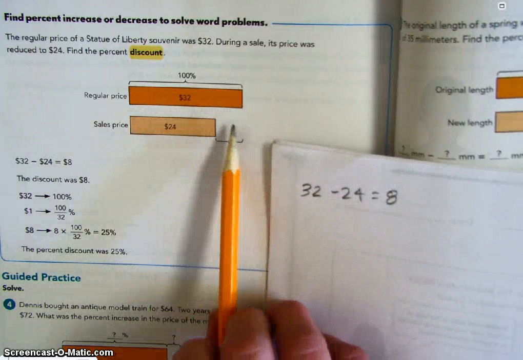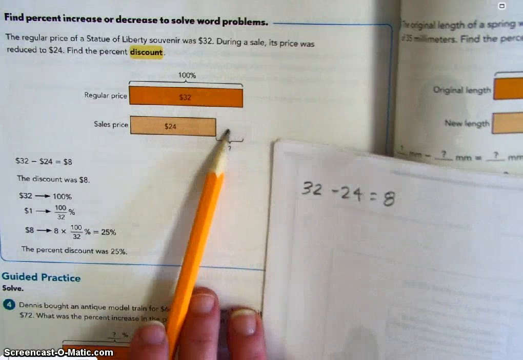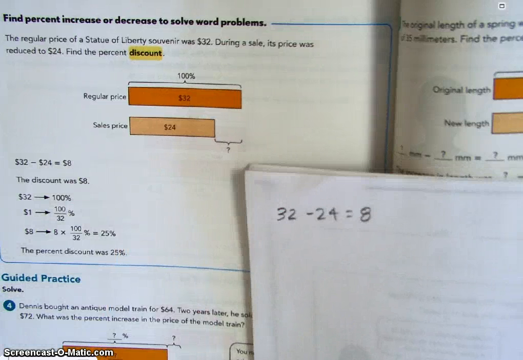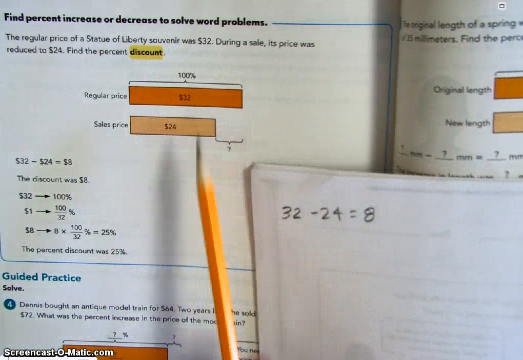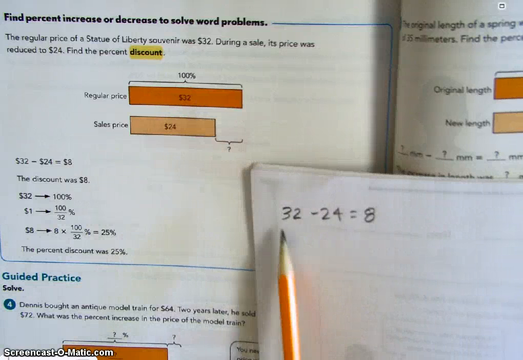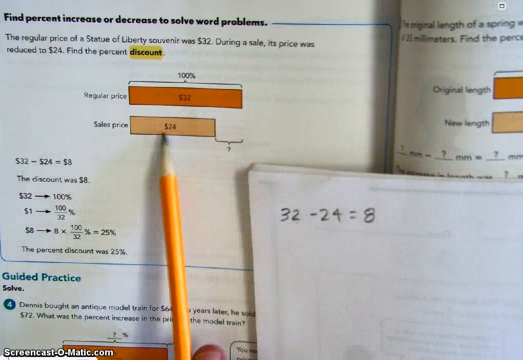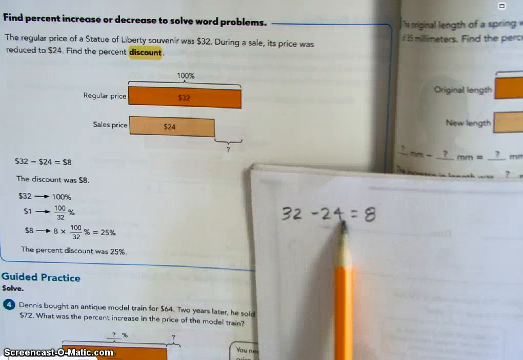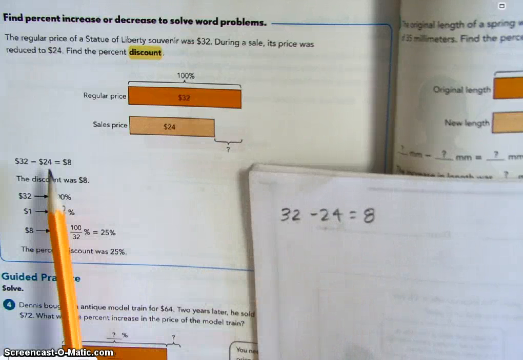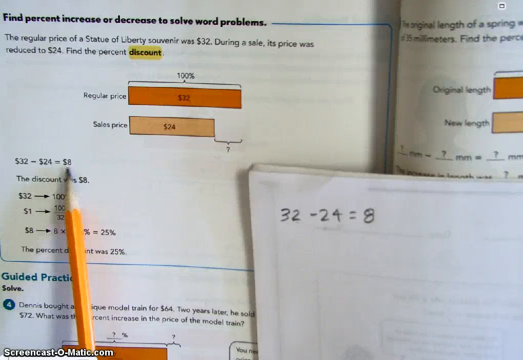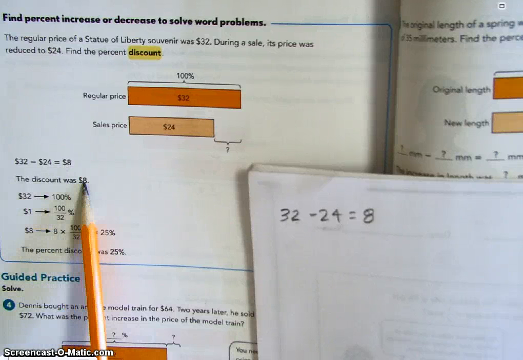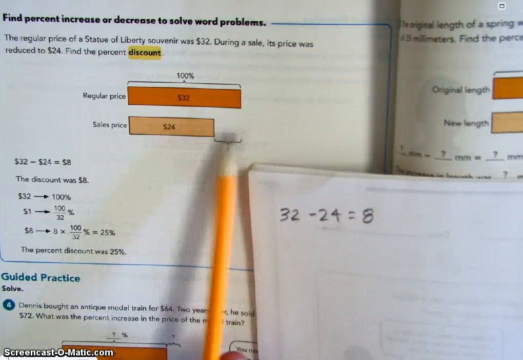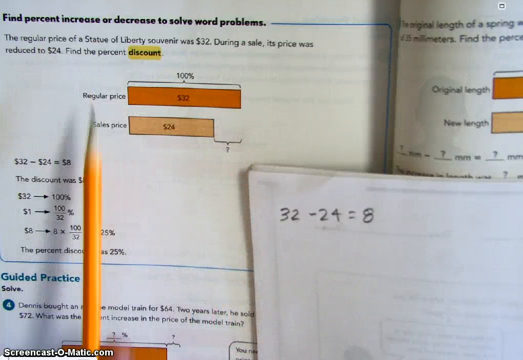So essentially, what I want to do is figure out, well, what's this real number amount? Because I can figure that out by seeing how much it was reduced. So we go 32, our real number for 100%, and 24, which is the amount that it equaled after it was discounted, and the difference once I subtract them is 8. So the discount was $8. So we have the dollar amount for this, but now we need to figure out what's the percentage, because that's what they're asking us. Find the percent.